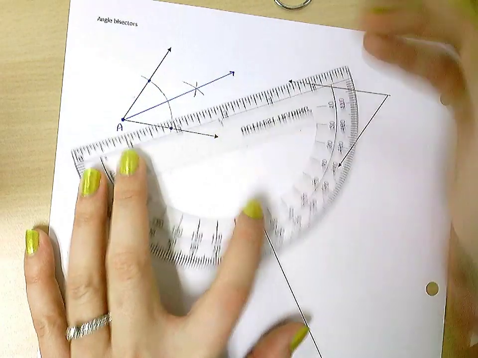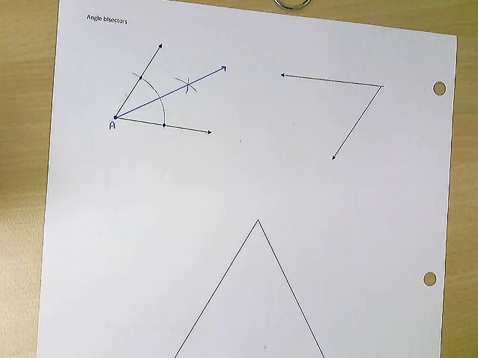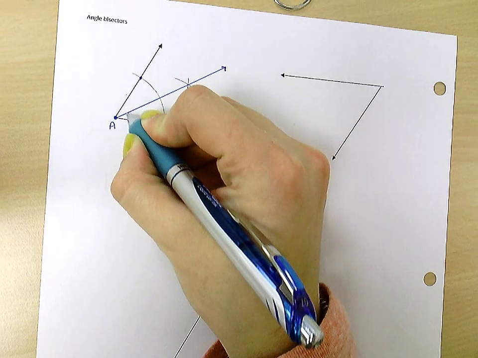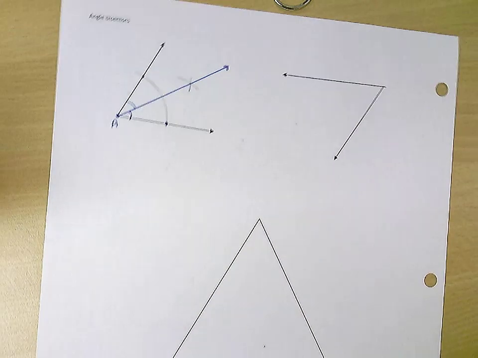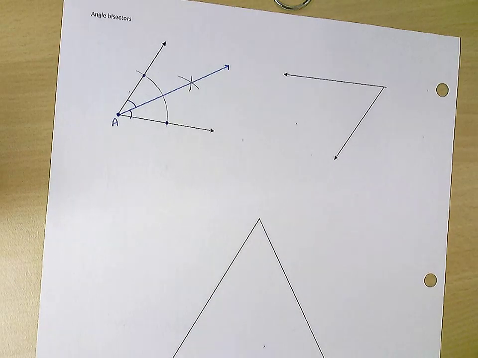So that will bisect your angle. Okay, meaning it splits it into two equal parts. So these two angles here are congruent to each other.